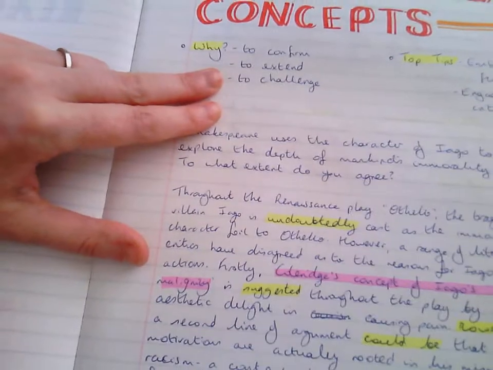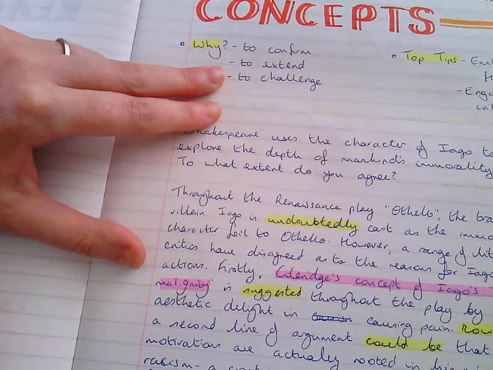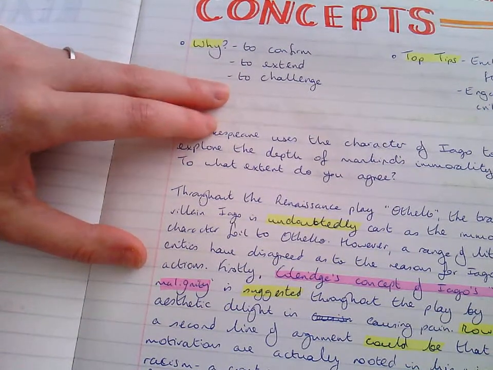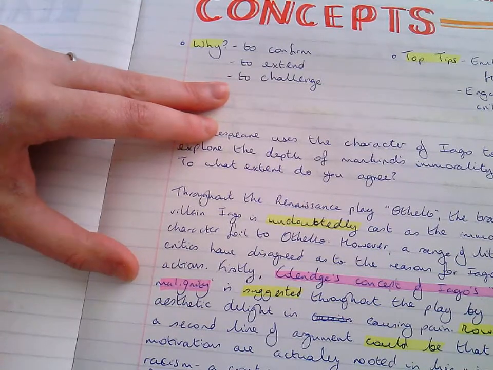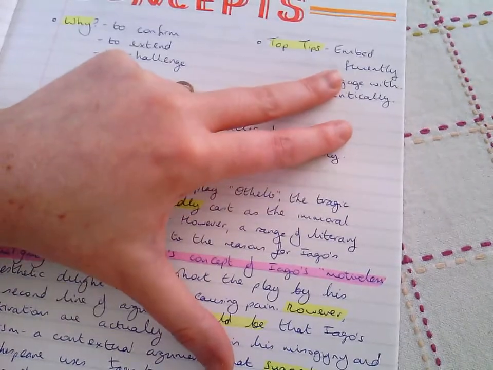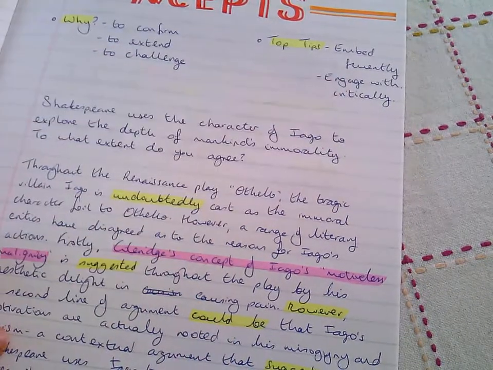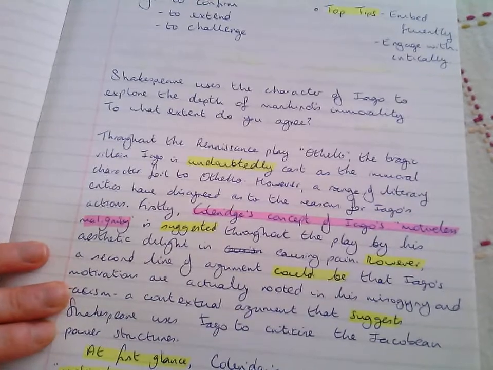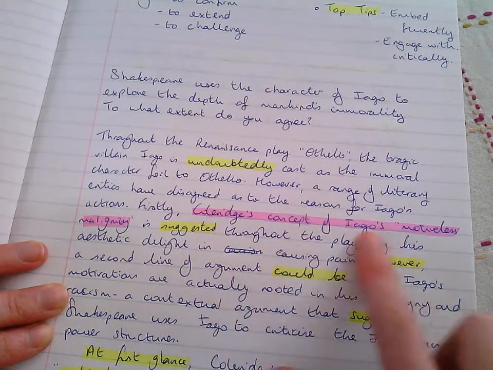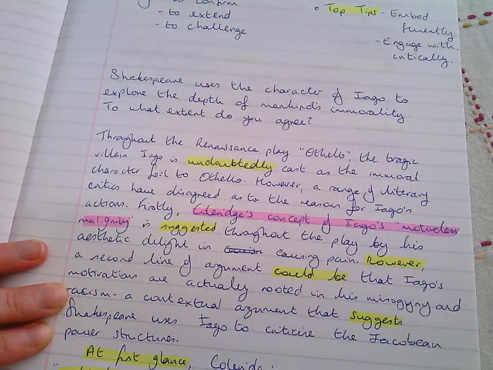So to sum up then, why have I used Coleridge's concept of motiveless malignity? Well, I could have used it to confirm my own point of view, but actually it turns out that I disagreed with it. So I've used it to extend and to challenge my thought and to deepen my ideas and my understanding of the play. And so what have I done? Well, I've embedded it fluently in my essay. And if you pause the screen and have a look at the fact that I'm not just bolting it on, I'm not just adding it on as something nice to make myself look clever, but I'm weaving it into my sentence structure and into my argument.